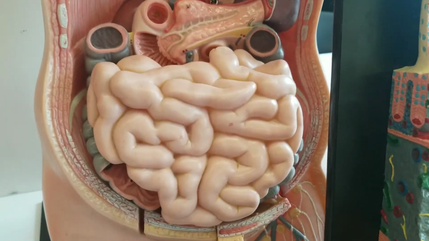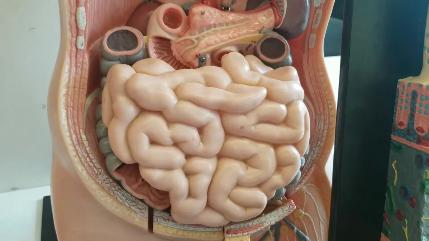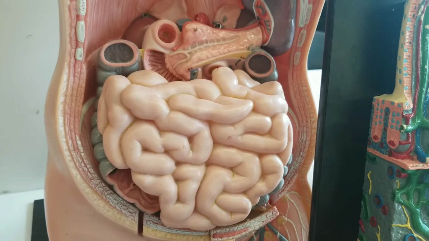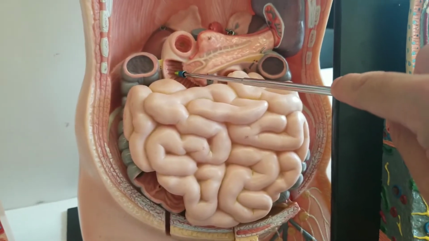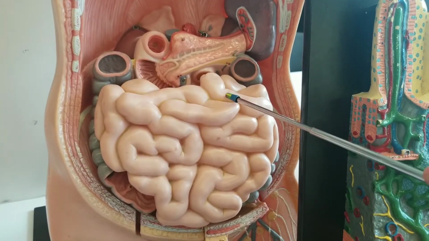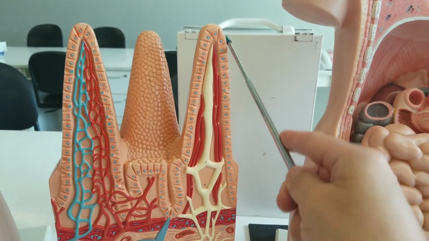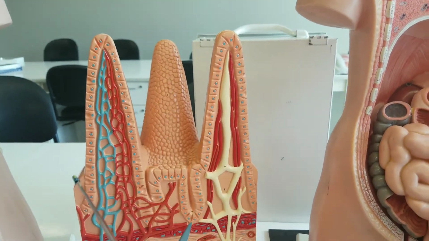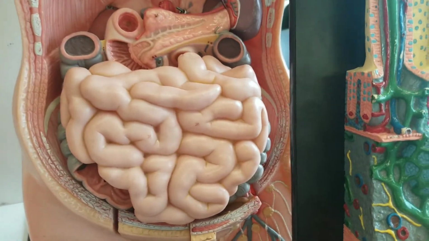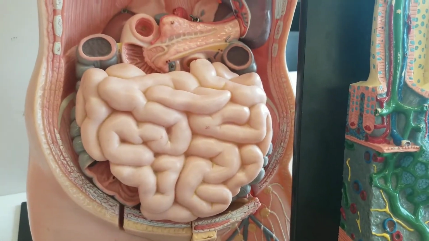The villi are most prominent in the jejunum. That's where most absorption happens. Most chemical digestion happens in the duodenum. Most absorption, nutrient absorption, happens in the jejunum. So you see the most prominent villi there. The ileum, let me back up.